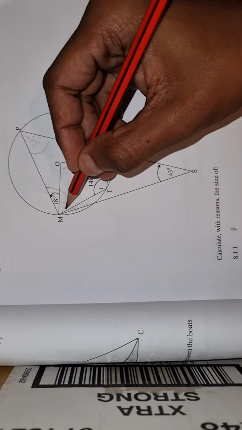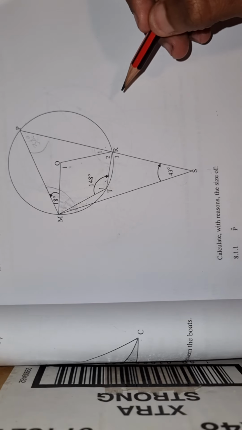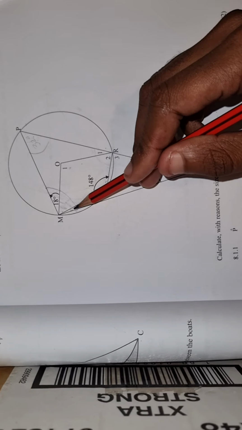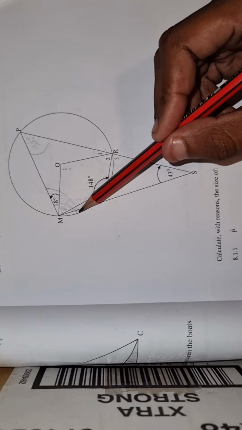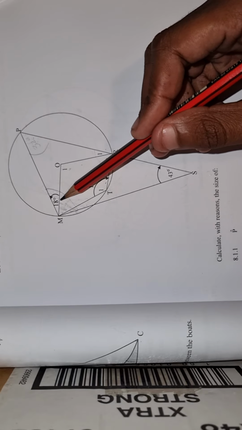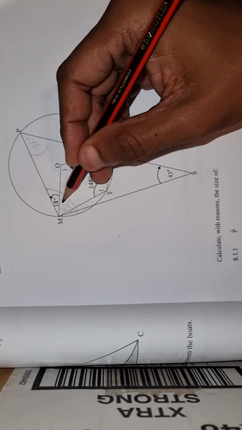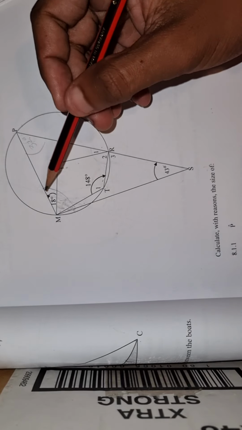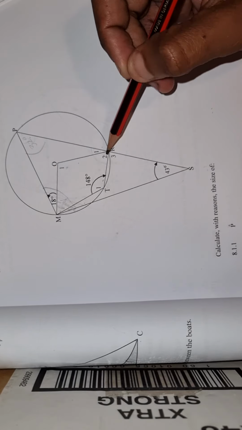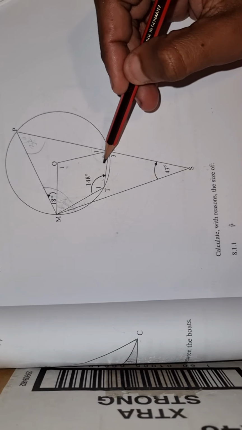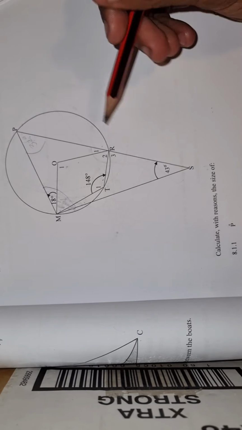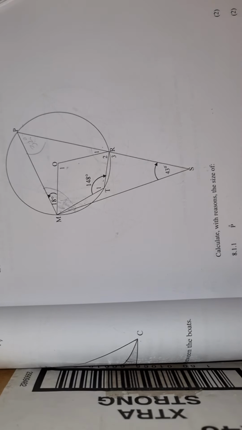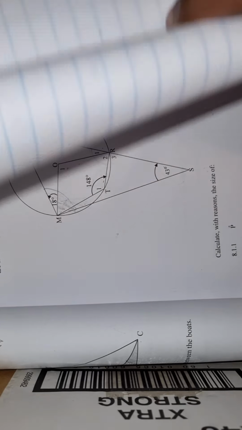So to determine this angle, we say 87 degrees minus 6 degrees, which is 81 degrees. Basically, this angle is 81 degrees. So 81 plus TRP add up to 180 degrees, and after determining this angle, we'll be able to determine R3 using angles on a straight line.